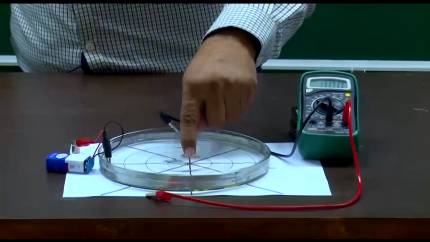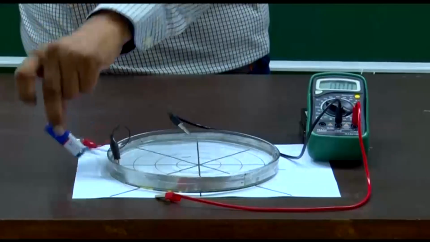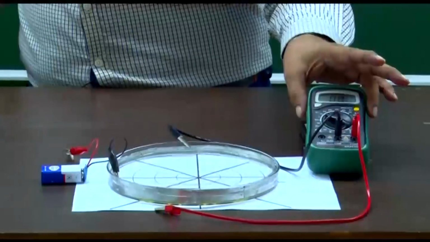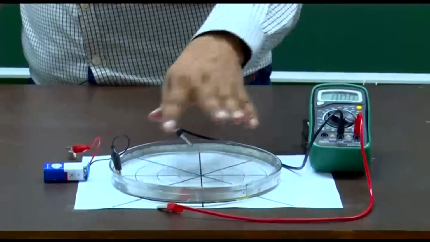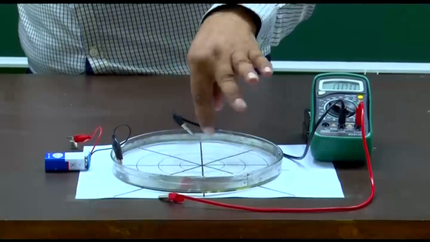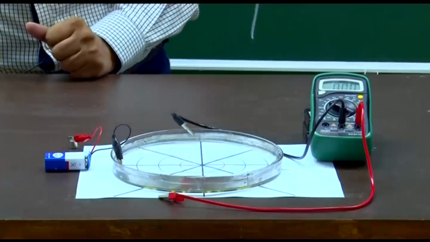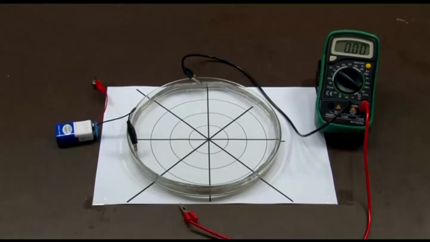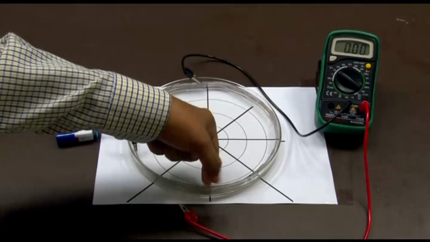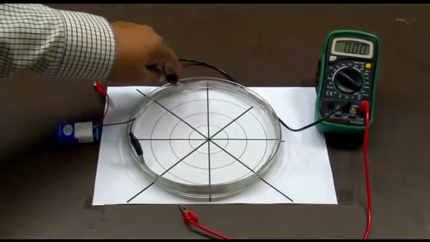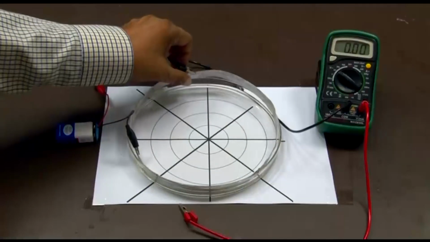Okay. And then we have a battery here, we have a multimeter here, and we would like to do something with the potentials and potential differences in this. So, let us have a closer look at this apparatus. Now you can see this glass vessel in which we have put an aluminum ring.